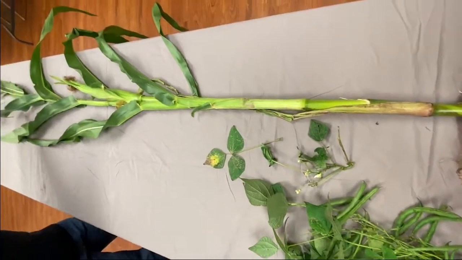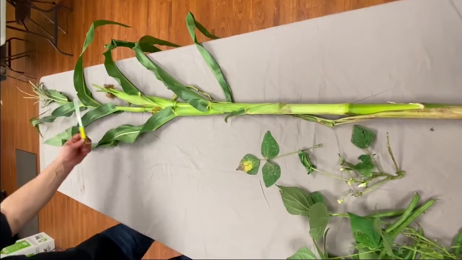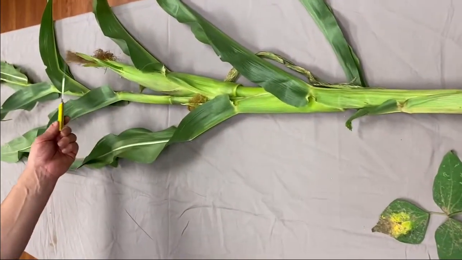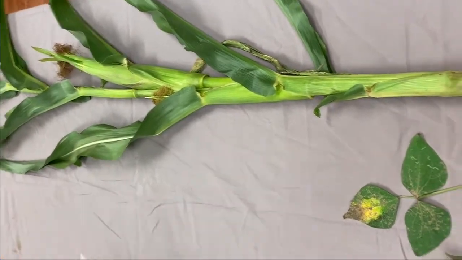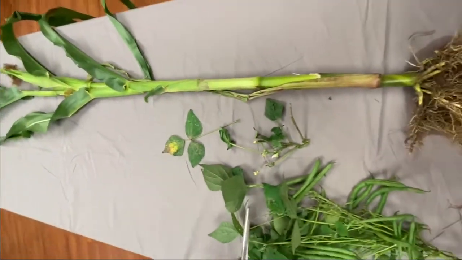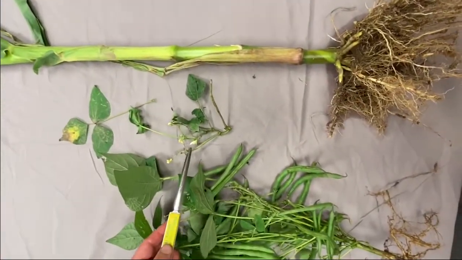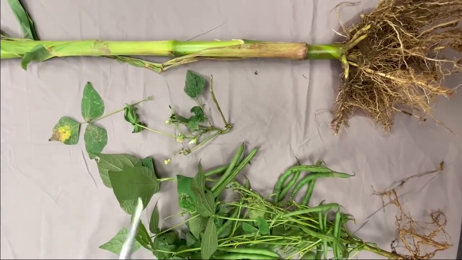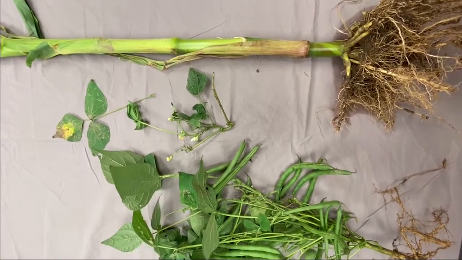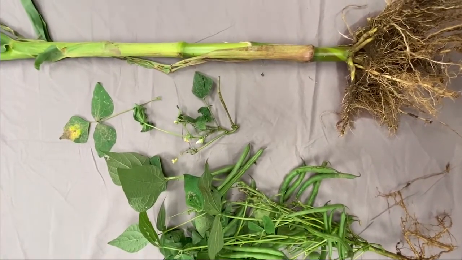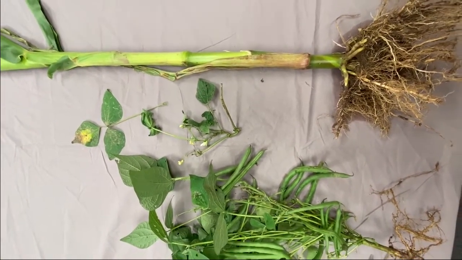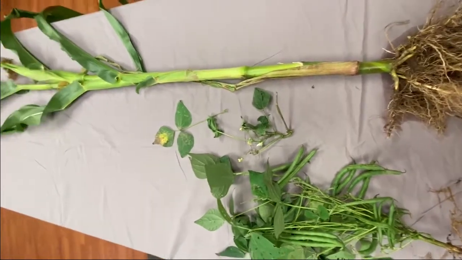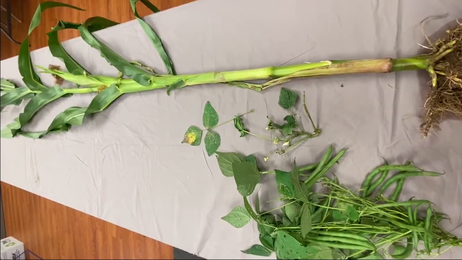The corn plant, the male part is the tassel, the female part is the ear. It relies upon the wind for pollination. And in the beans, we have the complete flower of both male and female parts together, self-pollinated, not needing either wind or insects to pollinate. So there you see the botanical differences between the sweet corn and the green beans.